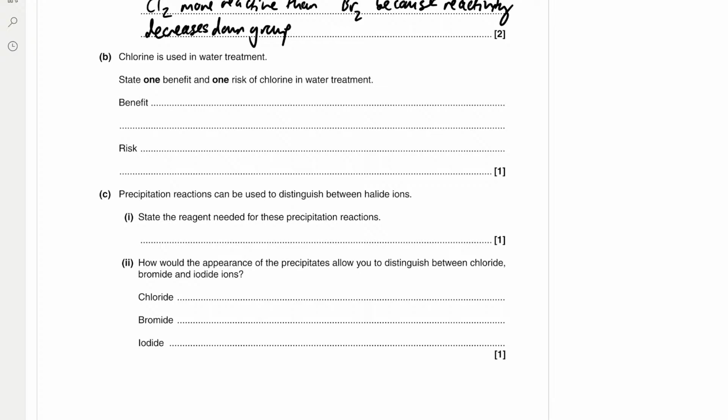So when we put chlorine in water, it forms, well, I'll write out the equation. And then HClO, not HClO minus, and then HClO goes to ClO minus and H plus.